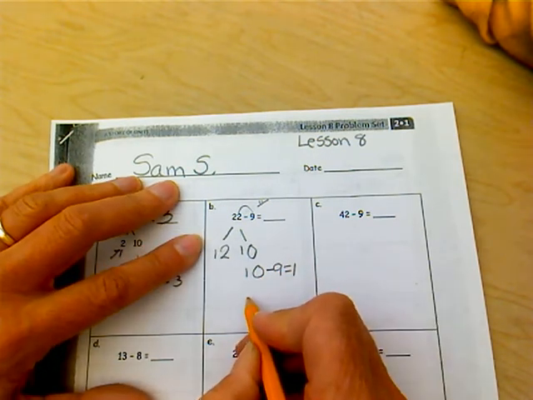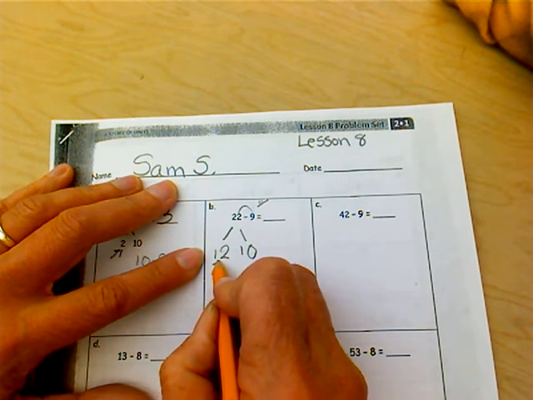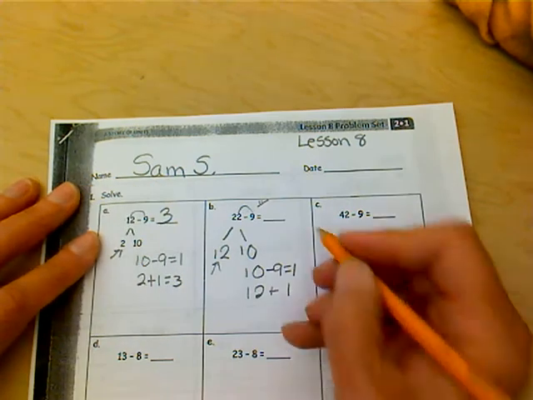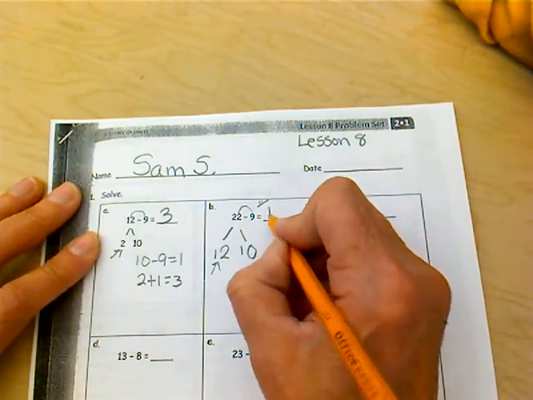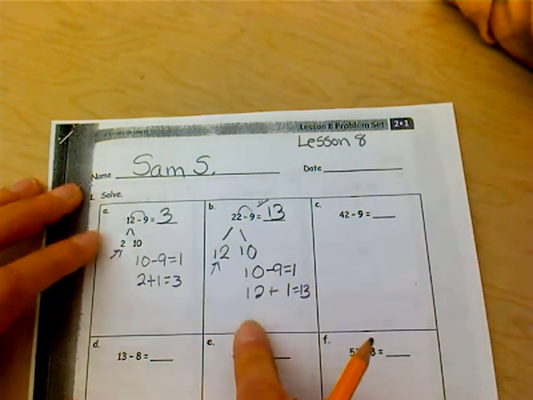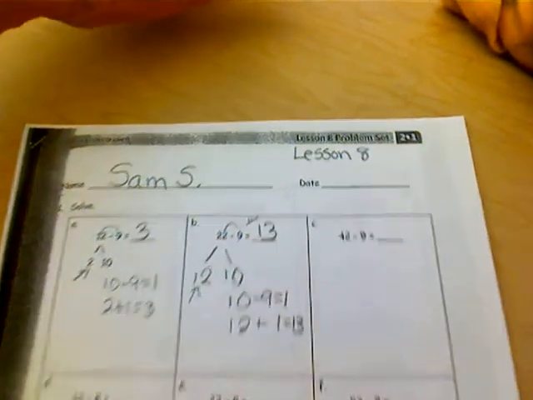And that leaves me now with 12 that I haven't used yet. 12 plus the 1 that was left after I subtracted gives me 13. Why? Because 12 plus 1 is 13. Therefore, I know that 22 take away 9 is 13.